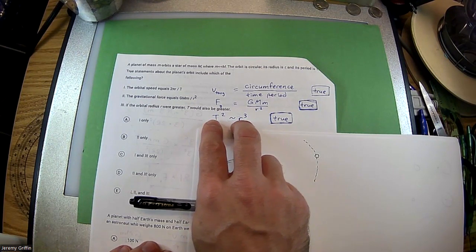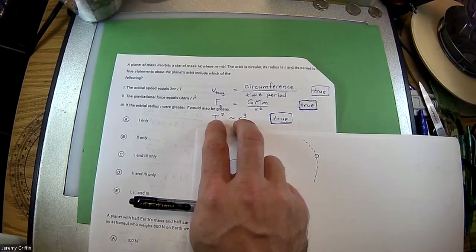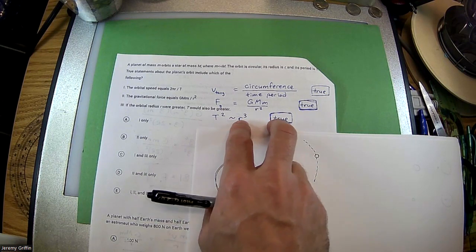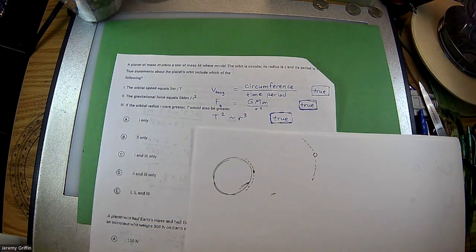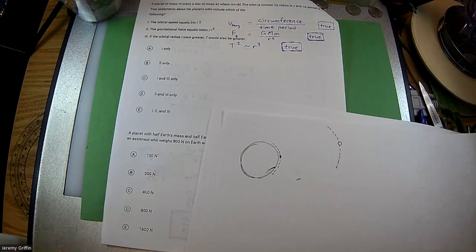Here's Kepler's third law, which you could derive from Newtonian mechanics, and actually you can do one step better. You can make this an exact equation, but Kepler said this: time period squared is proportional to distance cubed. Anyway, it's also true. So all those 3 statements are true. So the answer is E. True. All right, you guys good there?